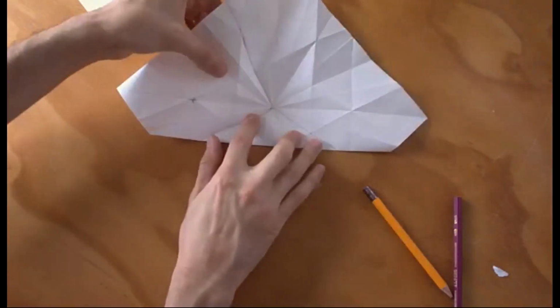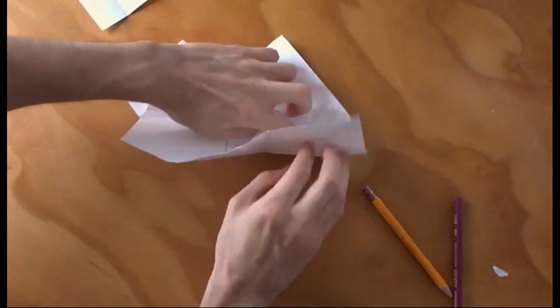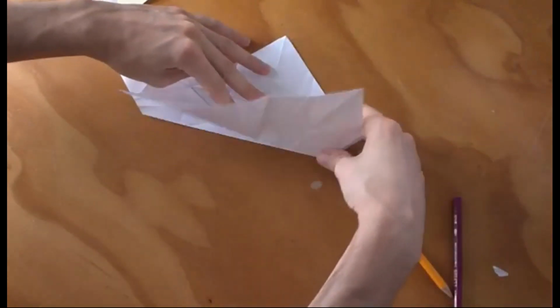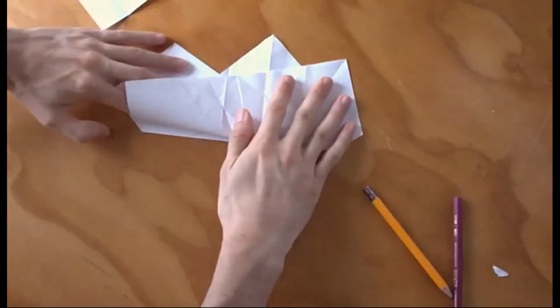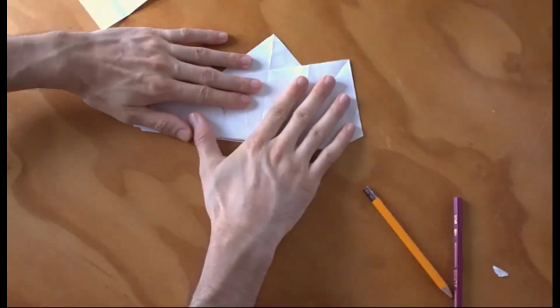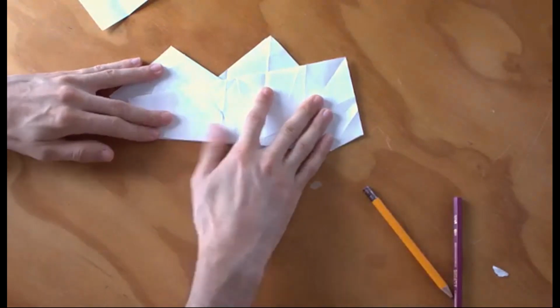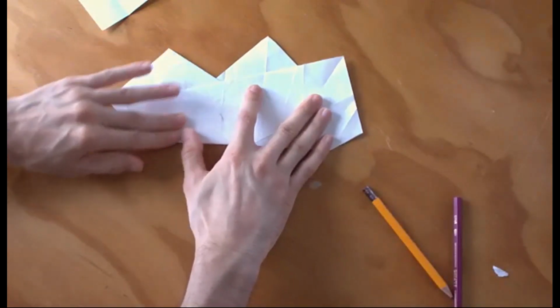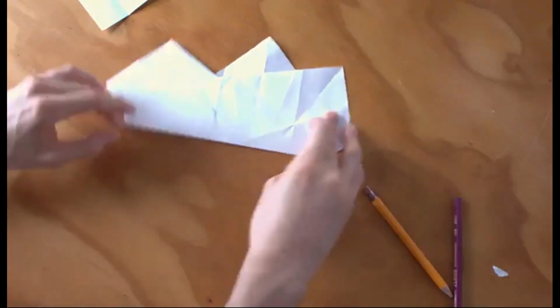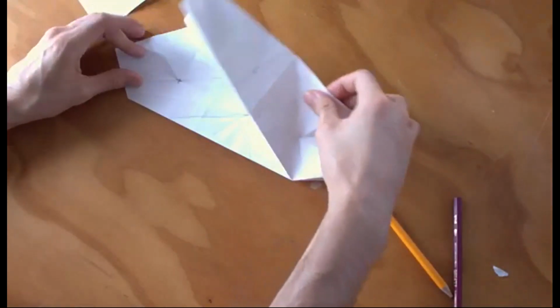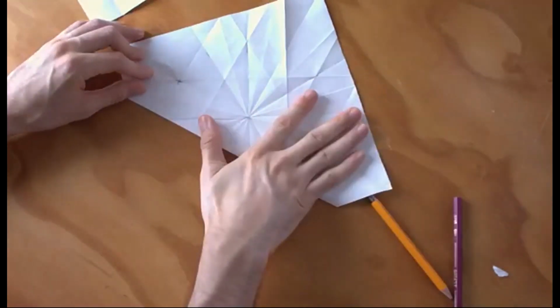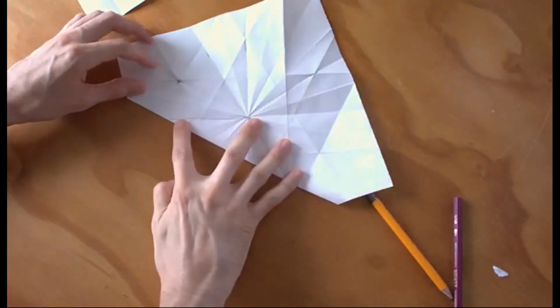So those are our mirrors. Just fold that down. Instead of actually unfolding this one and extending, we can just unfold it, return to this state, and then do the other one.